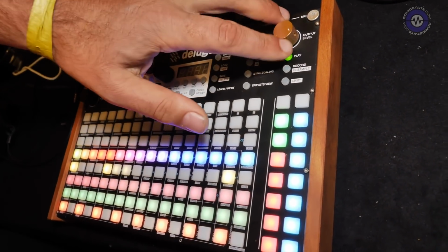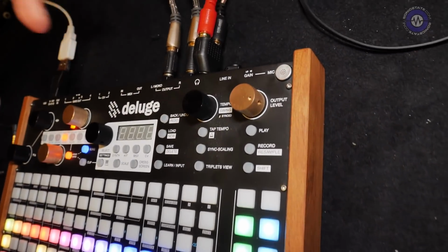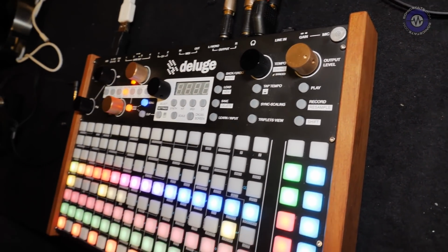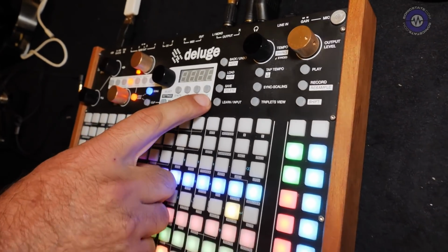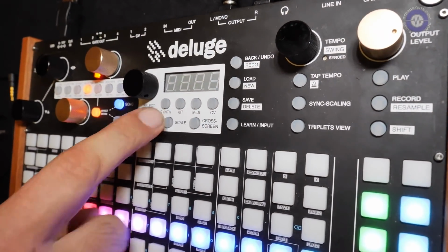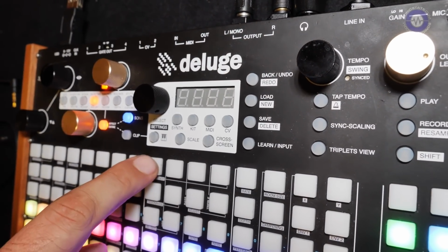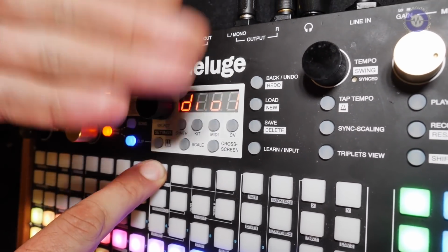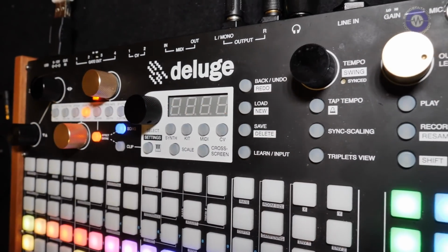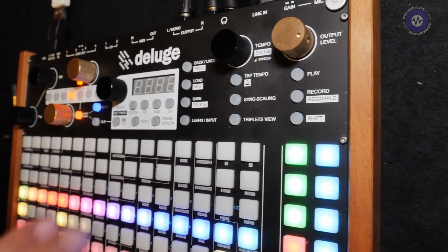Now to loop audio input. We've got a new clip mode for the Deluge now. You see how we've always had CV, MIDI, kit, and synth. Now we've made this a fifth button that can set an audio clip. So if you hold down on a track and you press this, it now defines that as audio. Now we can set the input. We've got this input button here.